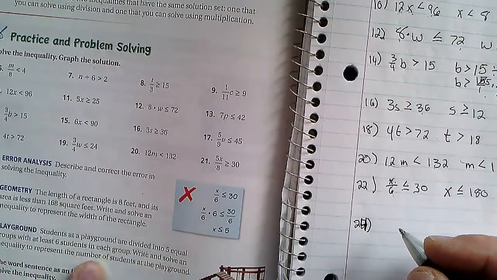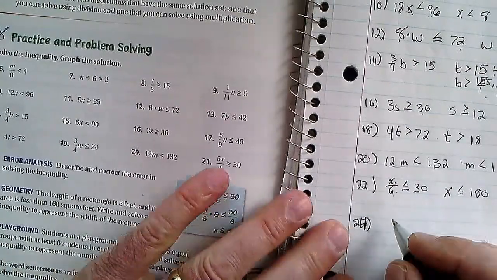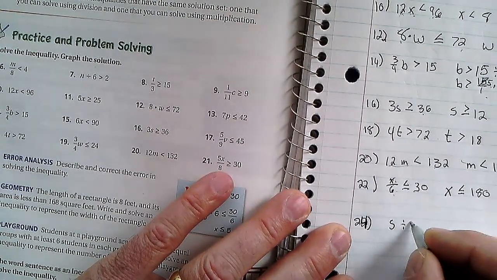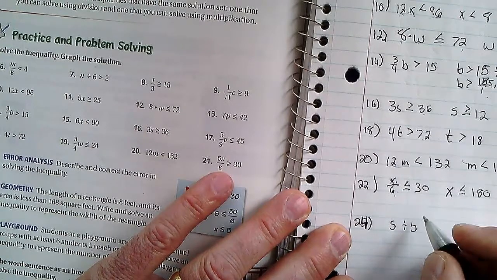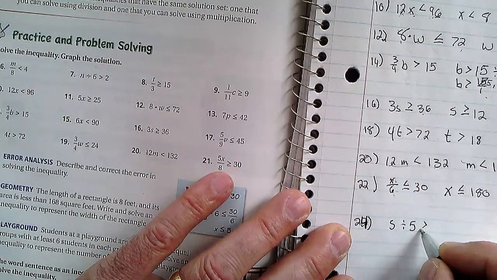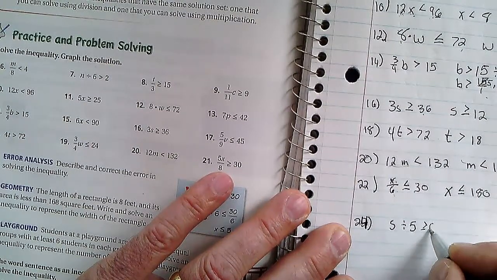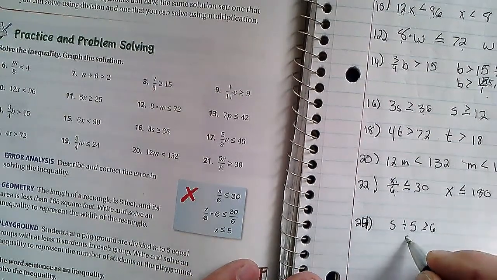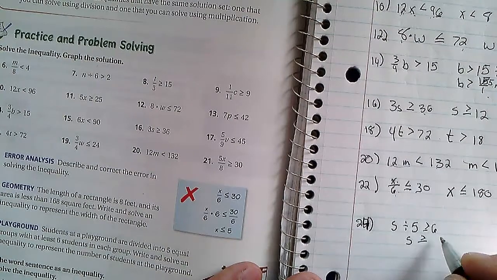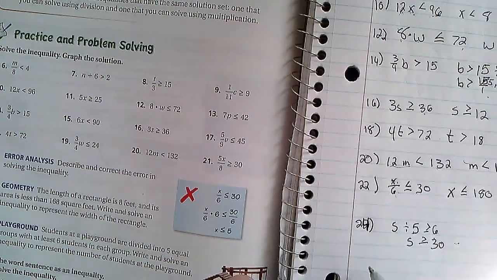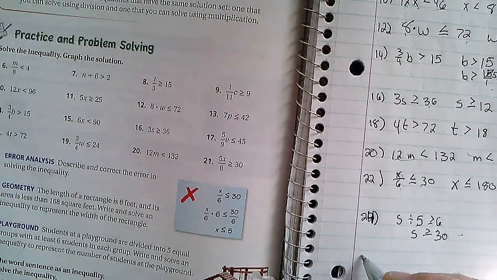So write and solve an inequality to represent the number of students at the playground. So I'm going to say students divided by 5 is going to be greater than or equal to 6, right? Because 6 is at least. So I'm going to multiply both sides by 5. Students is greater than or equal to 6 times 5, 30 students. Okay, that was not too bad. 26.